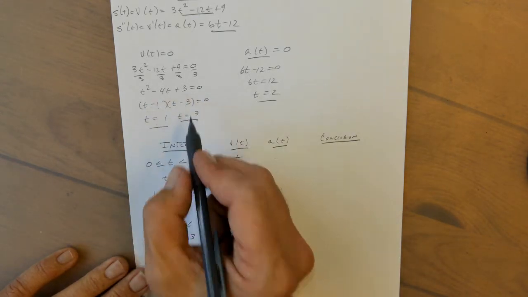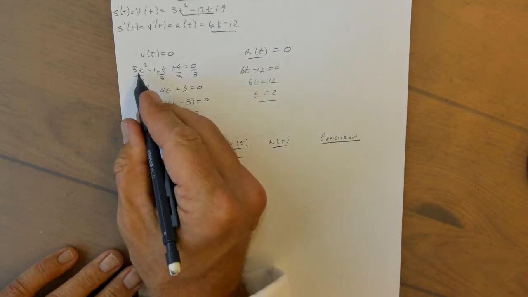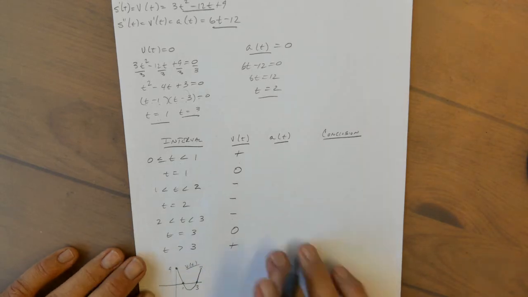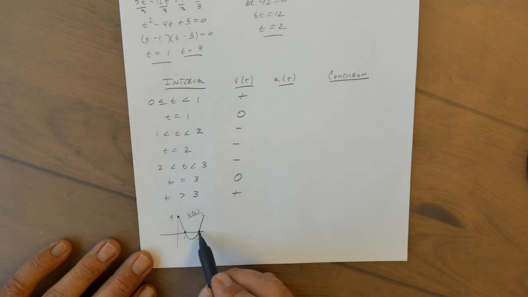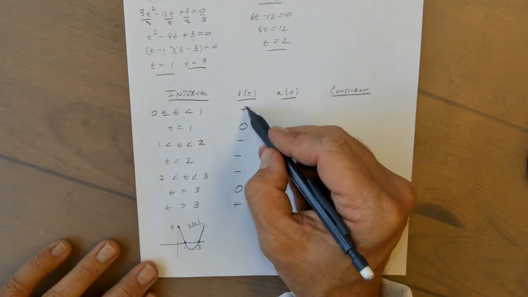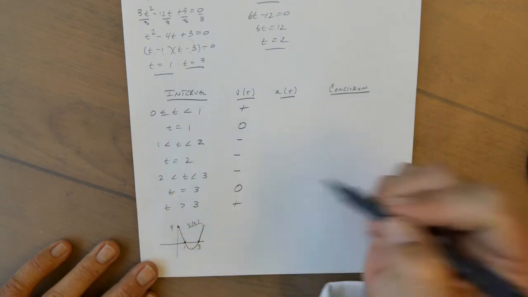One other way to look at finding the values: we do know that we have a parabola with zeros at 1 and 3, a y-intercept of 9. It is face up because a is 1. All of that we get back from our Algebra 1 and Algebra 2 days. In general, the velocity graph would look like that. So we're positive, 0, negative, 0, positive, exactly what we have here. So our conclusions: the object is moving right, stopped, left, stopped, right.